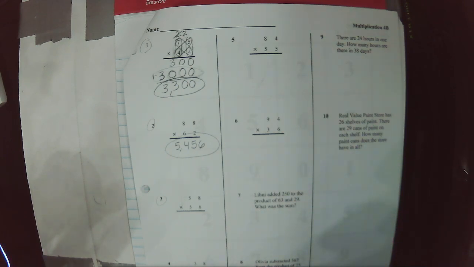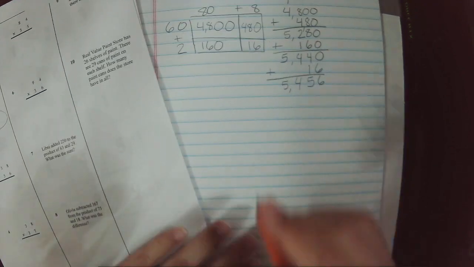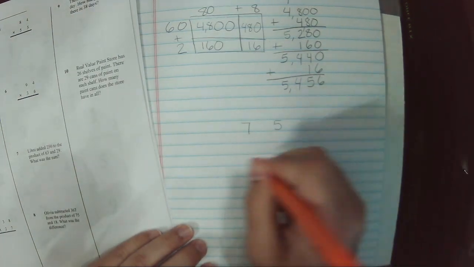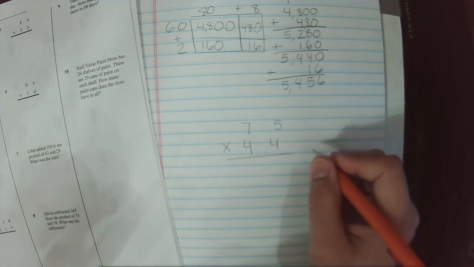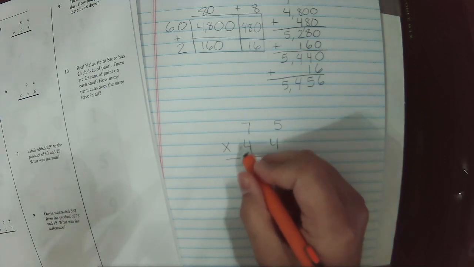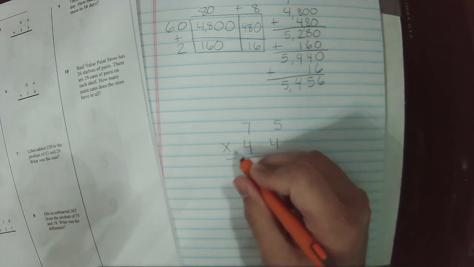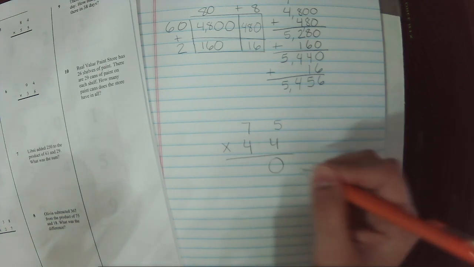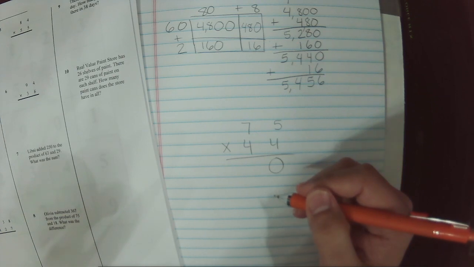I'm super confused on how you got... on which one? The 75 times 44. I'm going to ignore this 4. Okay? I'm multiplying with the tens place. Since I'm multiplying with the tens place, I'm going to put a 0 in the ones place, because I'm not using the ones place. I'm just using the tens place.